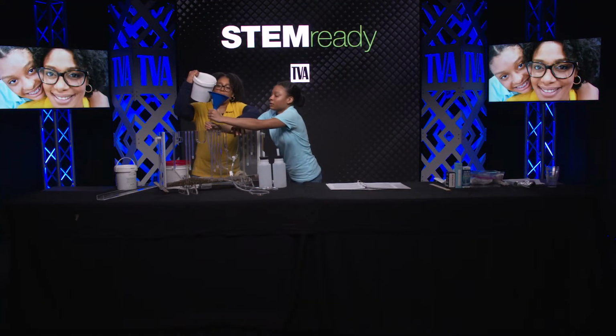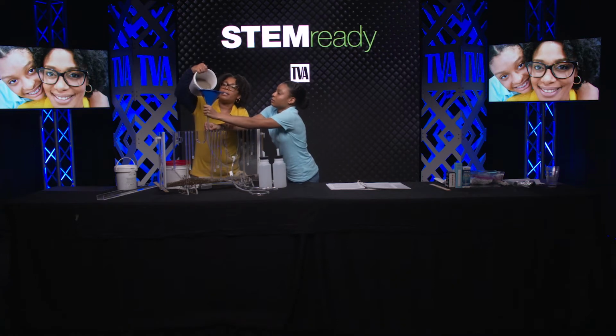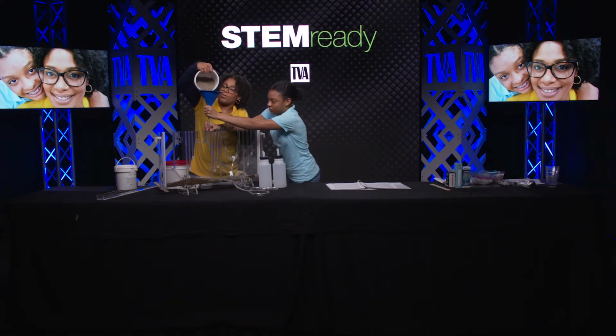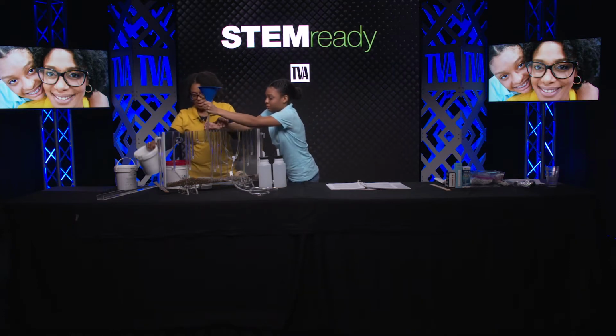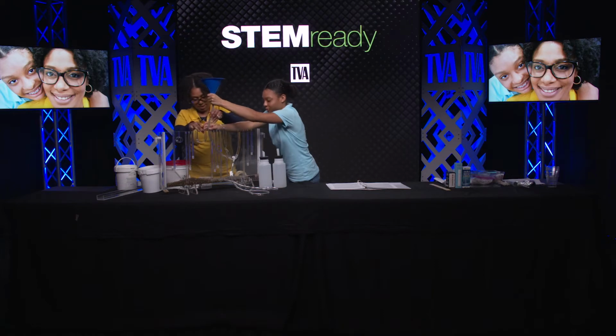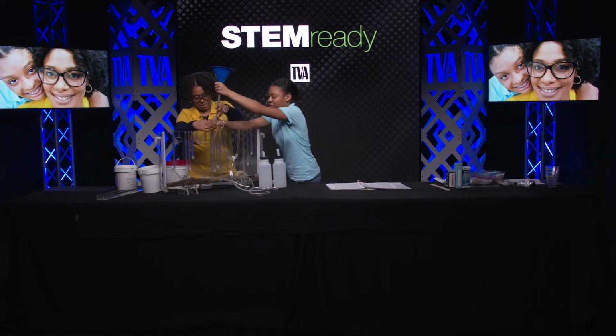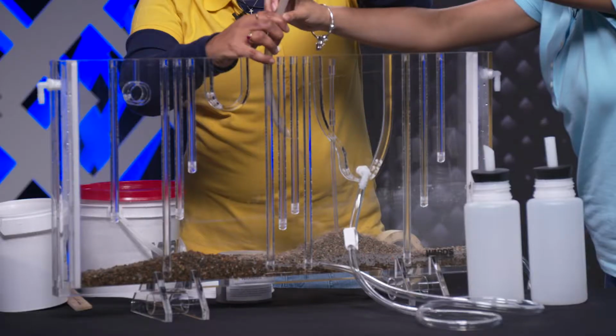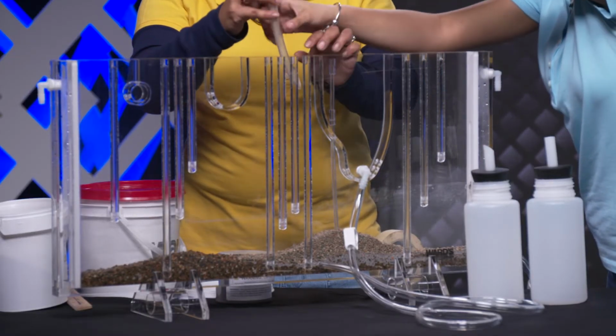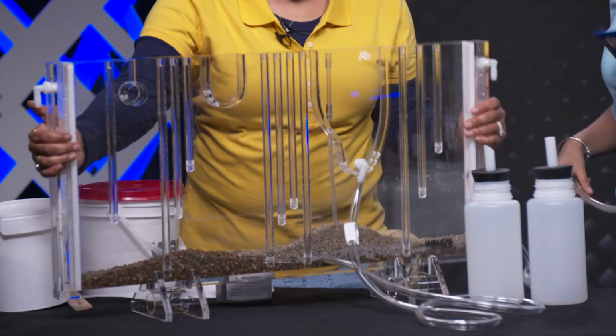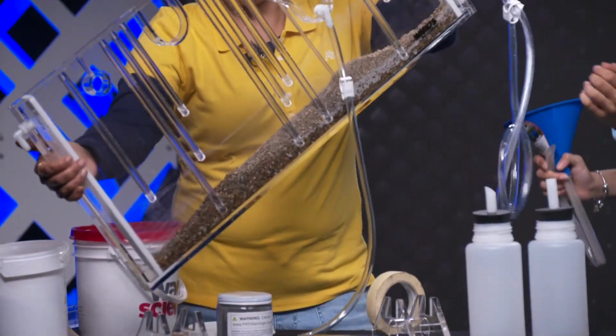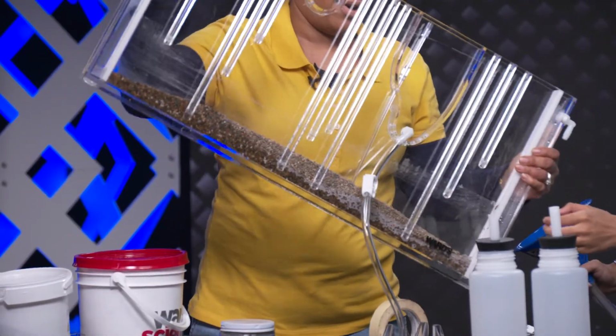And so we're just building up our layer of confined sand for our confined portion of our aquifer. Awesome. And now we're just going to spread that out. So this is the first part of our confined layer.